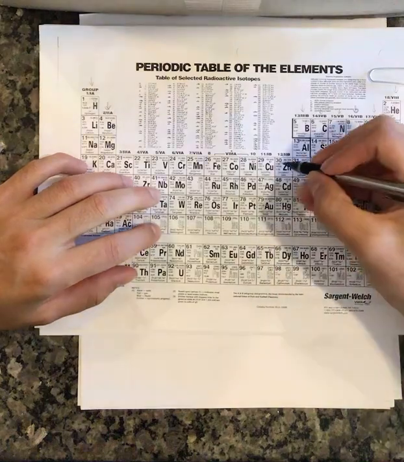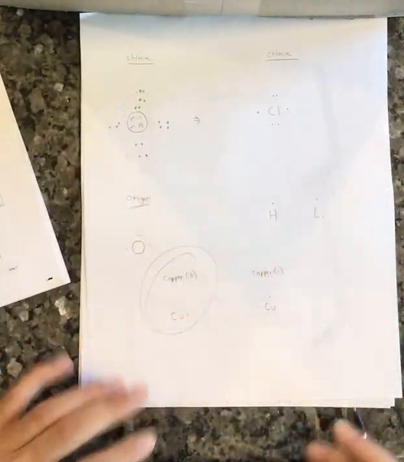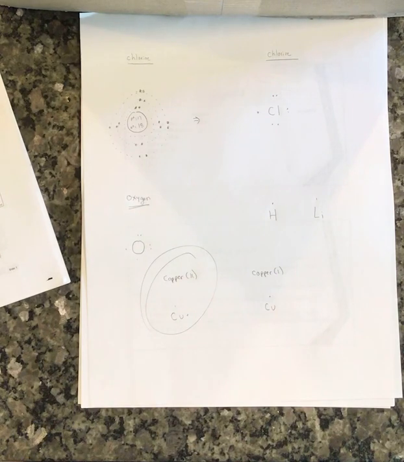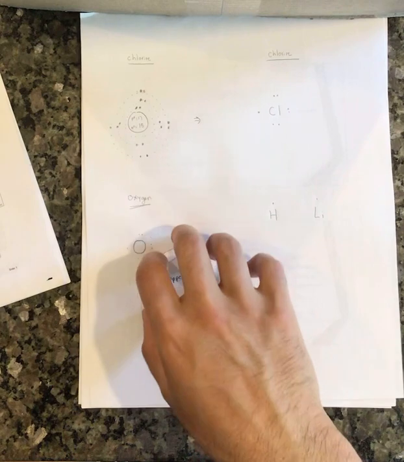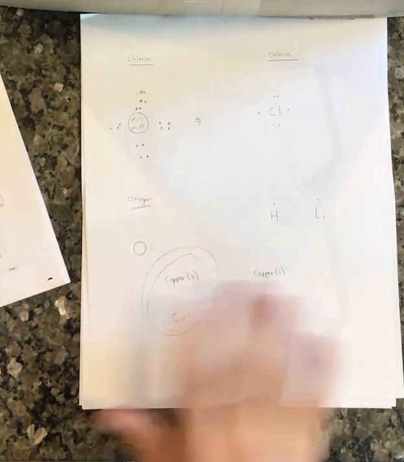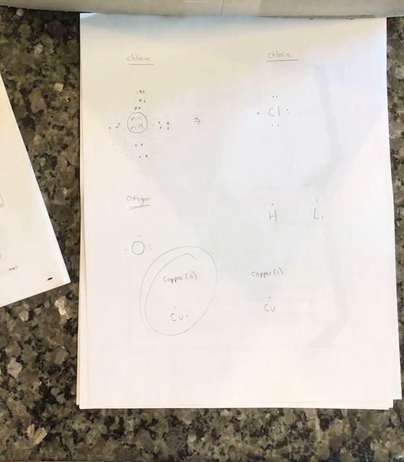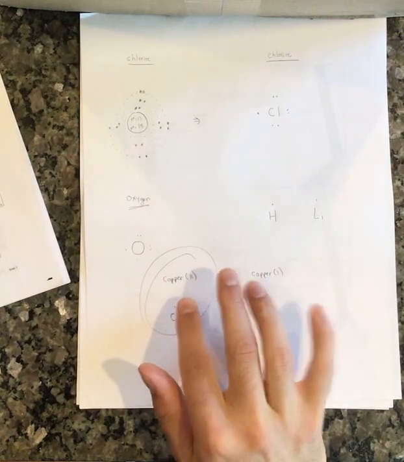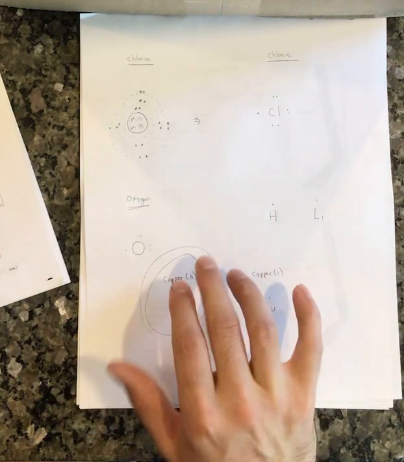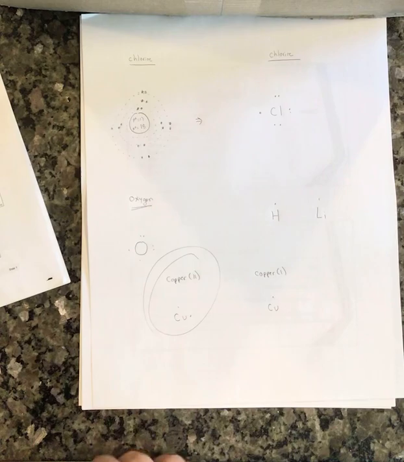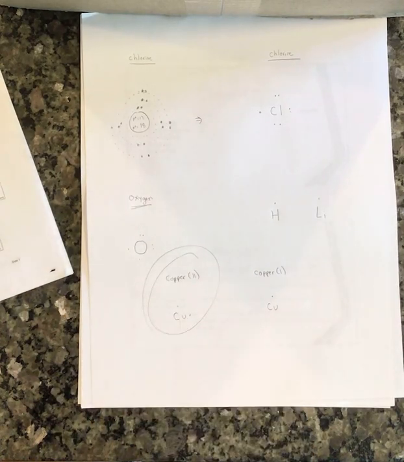Now, if I just said to draw copper, which one would you do? Well, you'd have to look and see which one's bolded. Copper 2 is bolded here, so this would be the more abundant. Once again, we looked at that last lesson with your isotopes. Even though these aren't isotopes, it's a similar idea, multivalent metals. This is the one that's more abundant, the more common, the more stable one. So that's the one that we would pick.